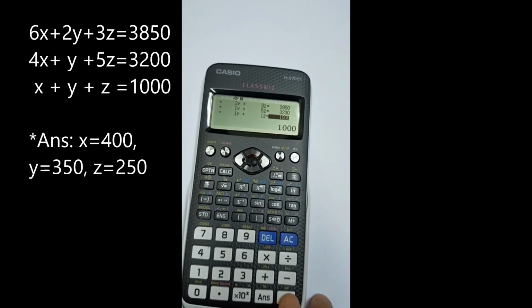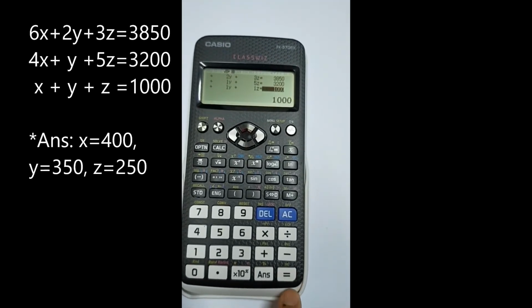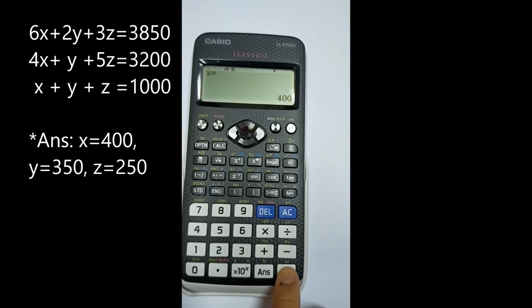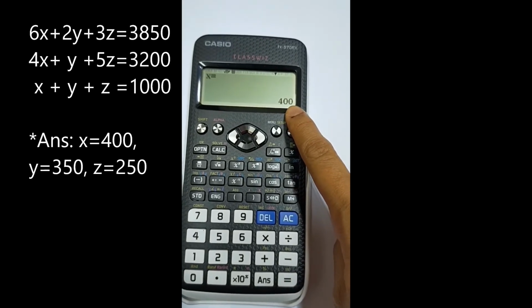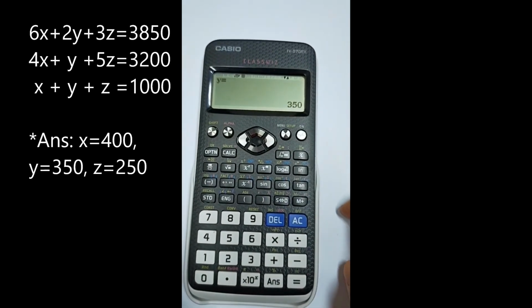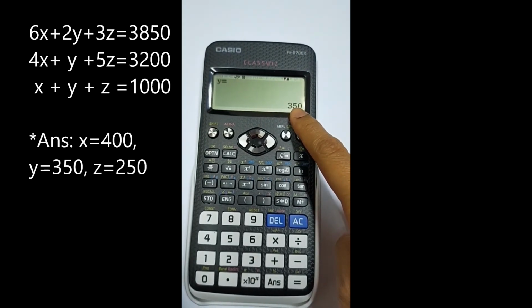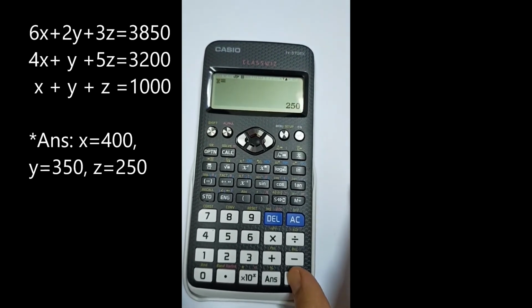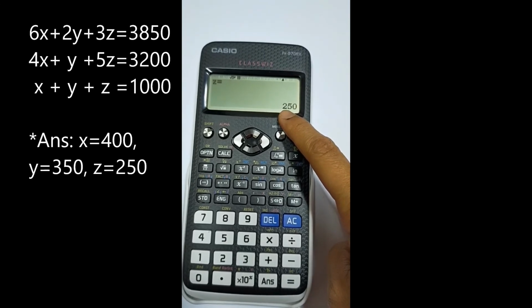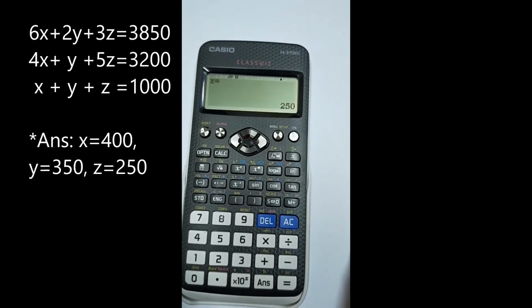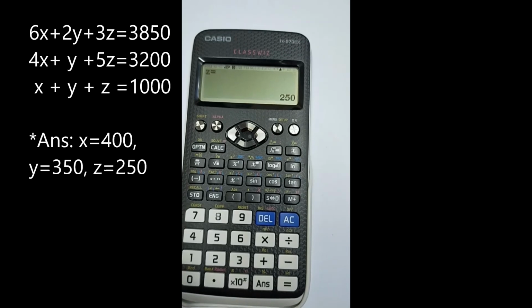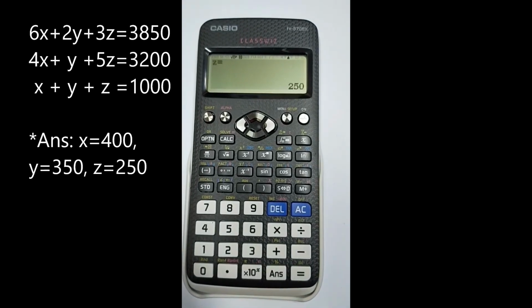After we have plugged in all the values, to find the answer we just press equal. So we can see x is 400. Then we press equal one more time. We can see y equals 350, and we press one more equal, so we have the final answer, 250. So that is our answer for this system of linear equations.